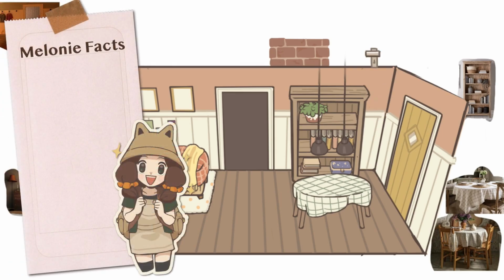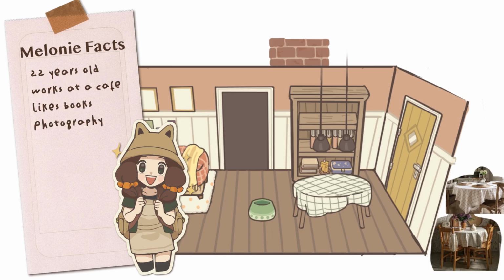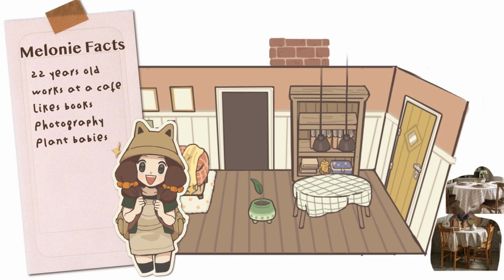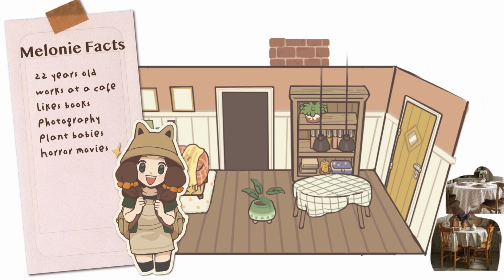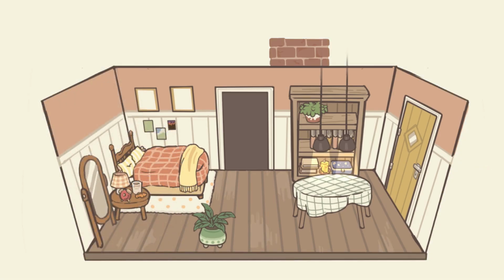Here are some points about her as I show you the items that will be added to the room. Melanie is in her early 20s, working a part-time job in hospitality. She likes reading books, taking photos, and looking after her plant babies. She also has a guilty pleasure, which is watching horror movies late at night with her laptop and a projector. So with these in mind, I added items that align with the description and scattered them around the room.